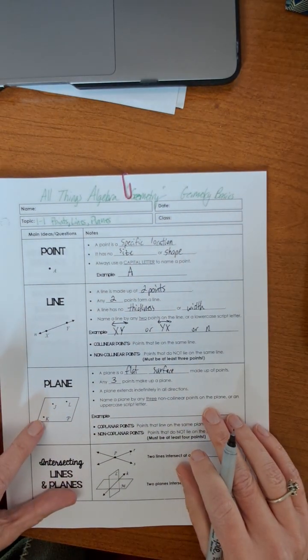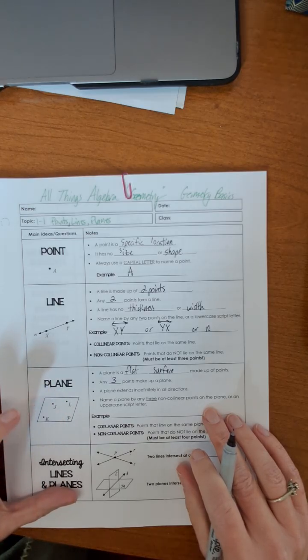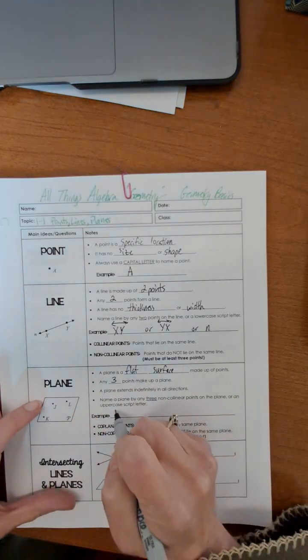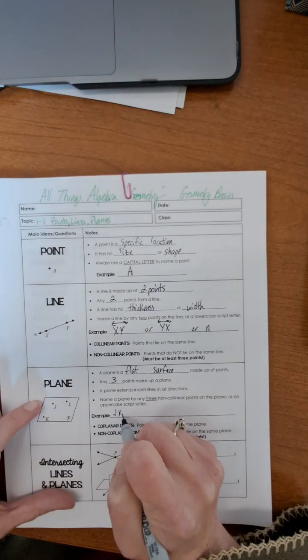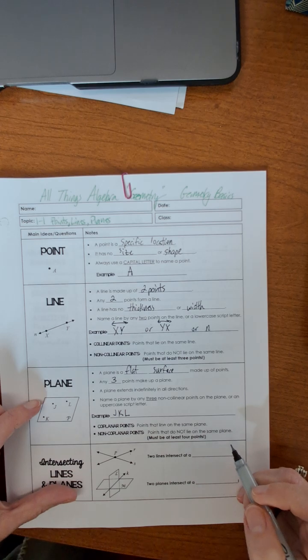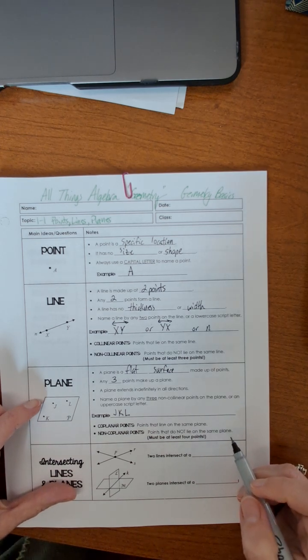So you can name this KJL, LJK, KLJ. Again, it does not matter the order you put those letters in, but it does take 3. And they have to be non-collinear, otherwise it's a line. All right, coplanar means on the same plane, and non-coplanar means does not lie on the same plane.